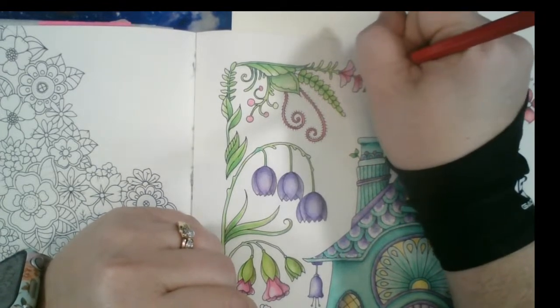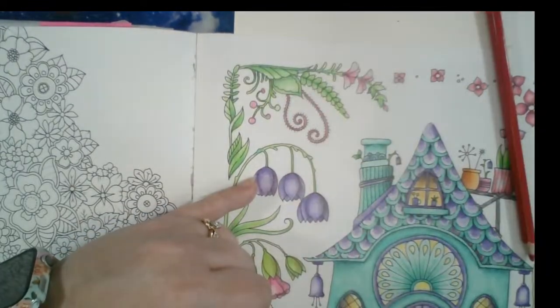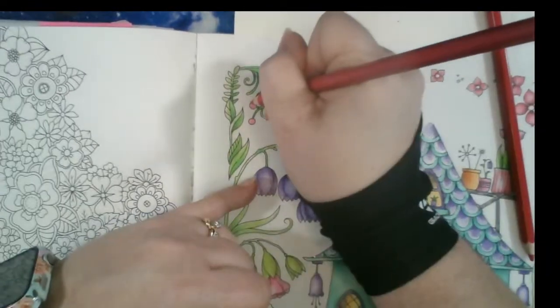I think I'm going to use a little more red on this.